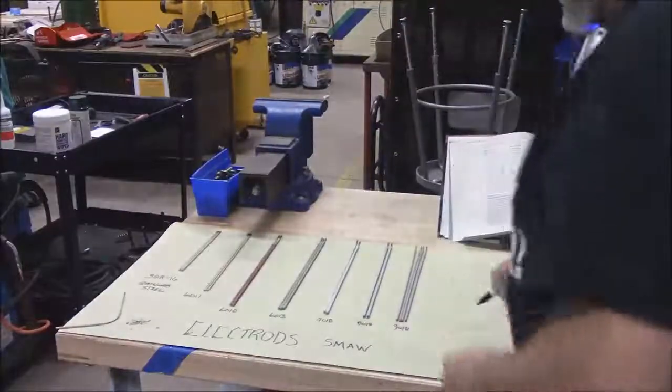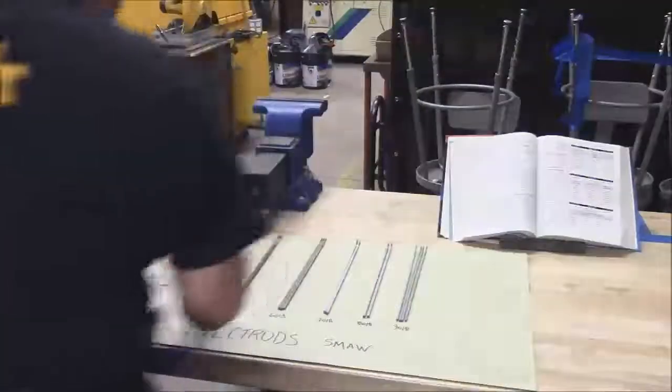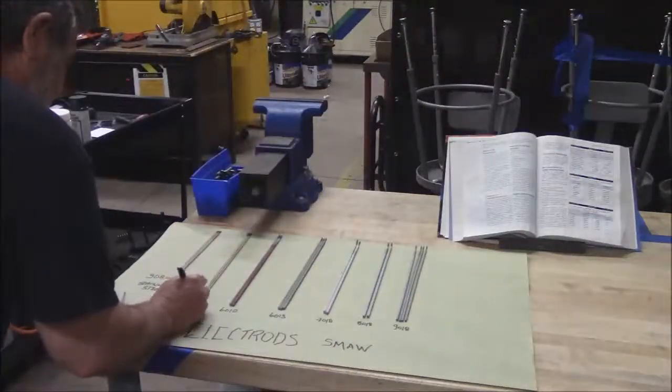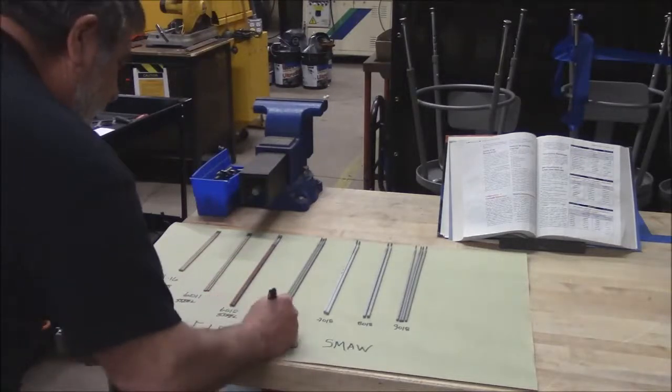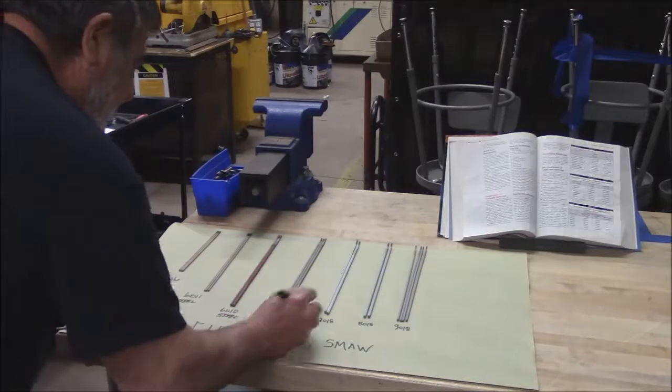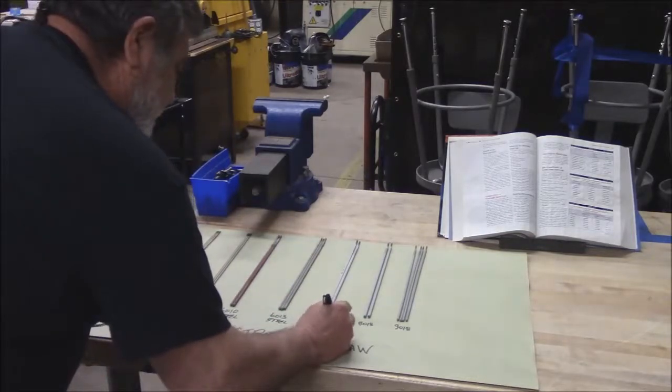Now if we go over here, this is a steel rod. I'm sorry to walk in front of the camera. This is steel. Steel.